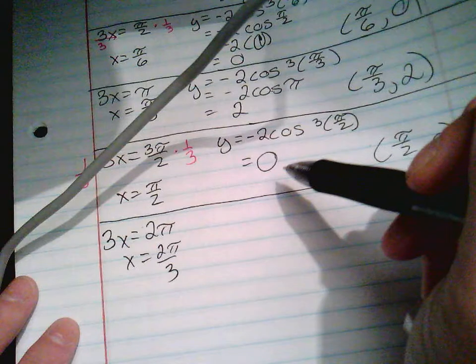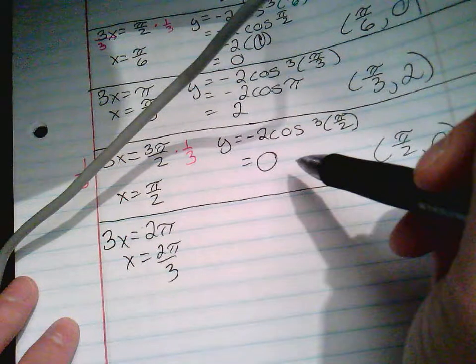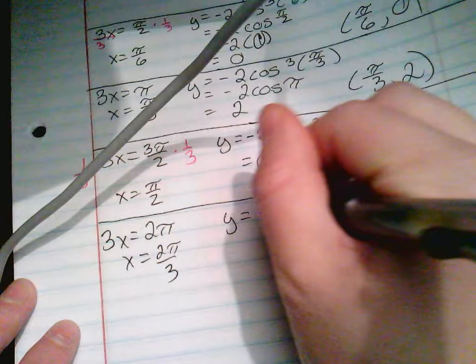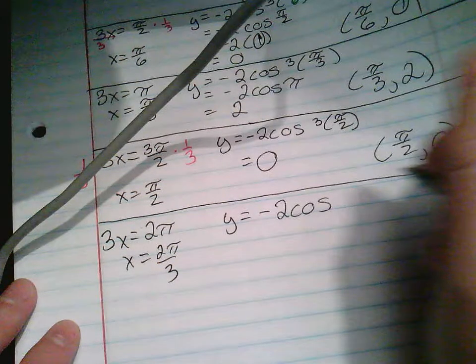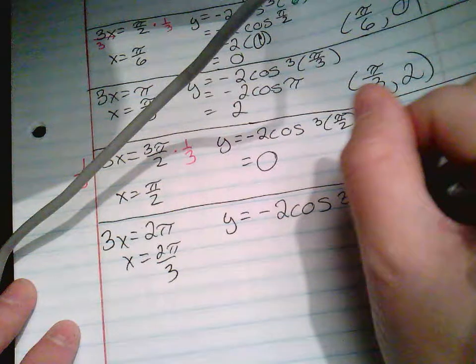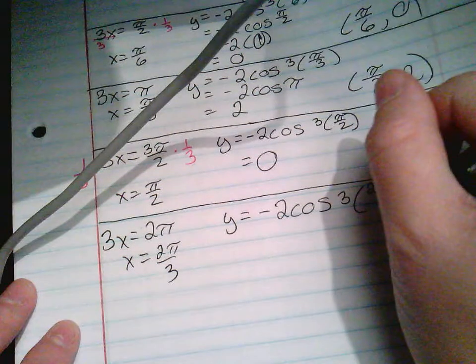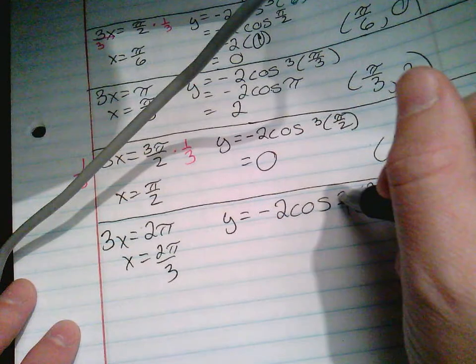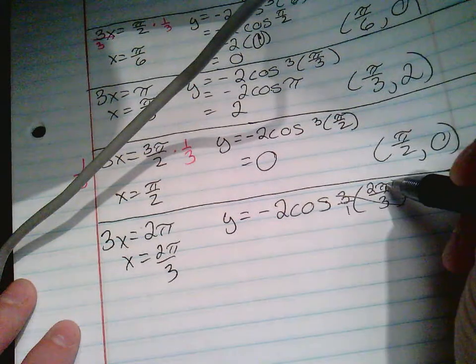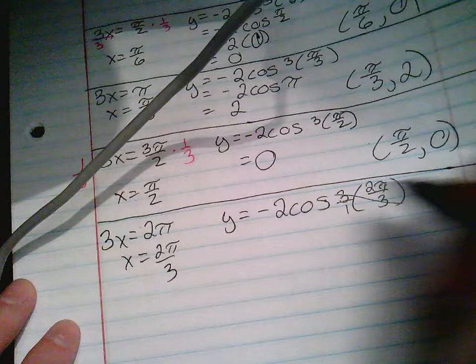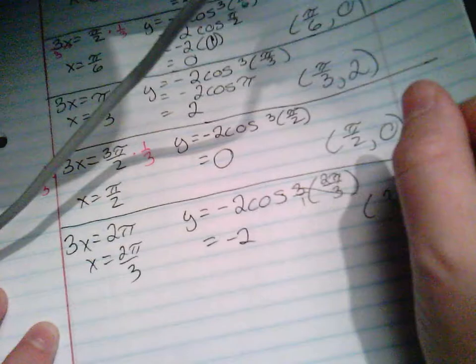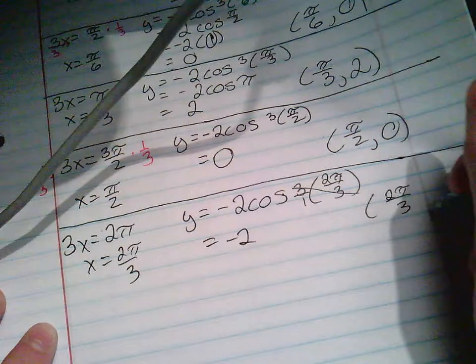Okay, so we're going to have y equals -2 cosine of 3 times 2 pi over 3. Remember, that's like a 3 over 1, so that cancels out. Cosine of 2 pi is 1. 1 times -2 is -2. Now this is one cycle. I'll show you how to do multiple cycles as well.